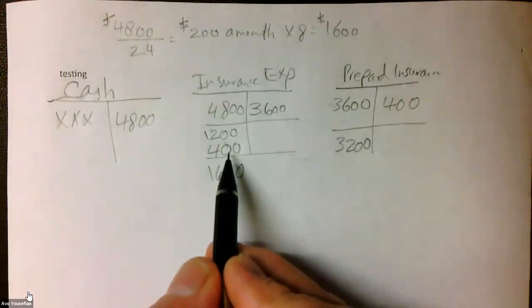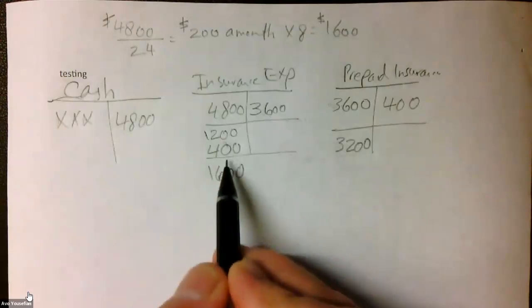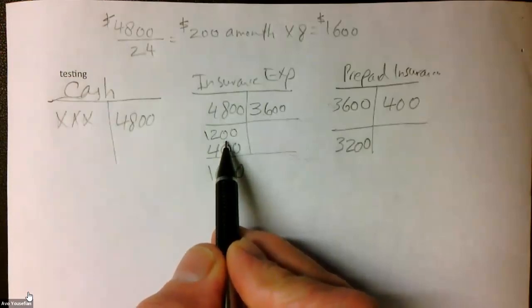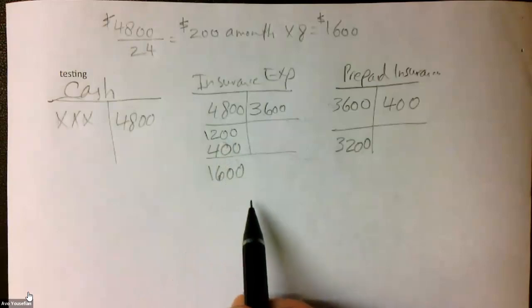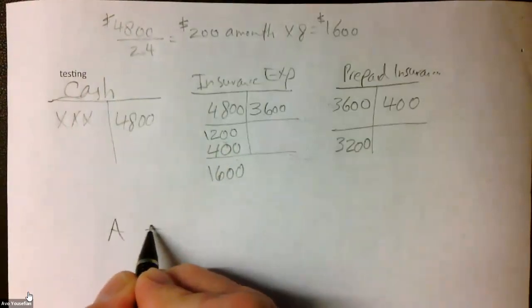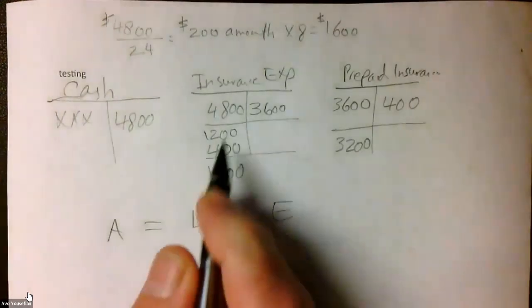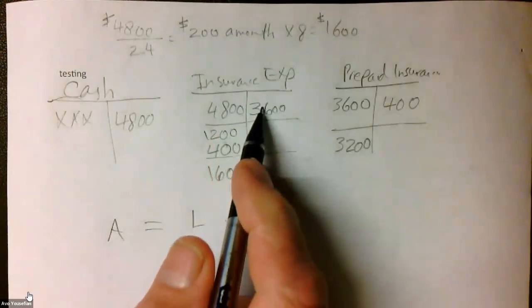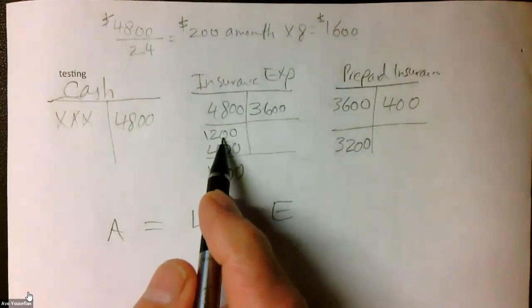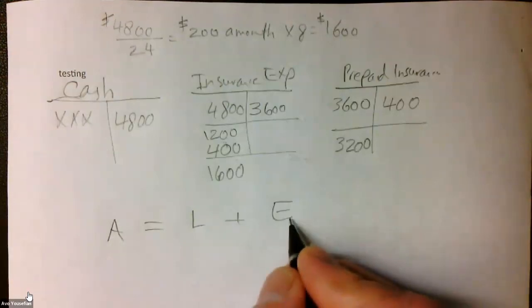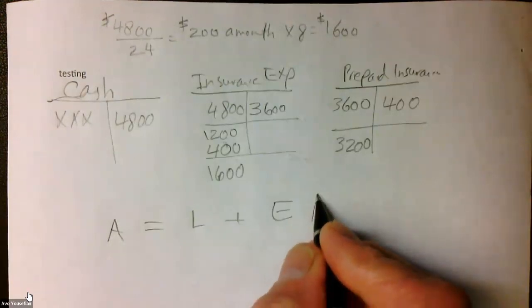I'm saying, okay, if we don't do this, what's going to happen? If we don't do this, our expense will be understated. 1,200 will be understated. If expense is understated, then net income will be overstated. If net income is overstated, then retained earnings in the equity will be overstated.